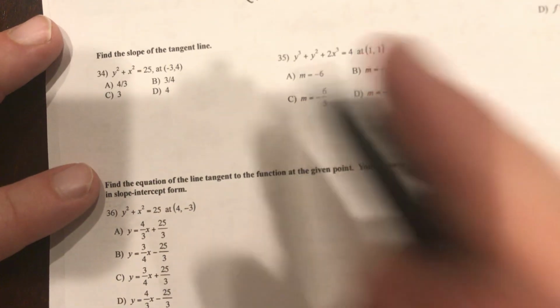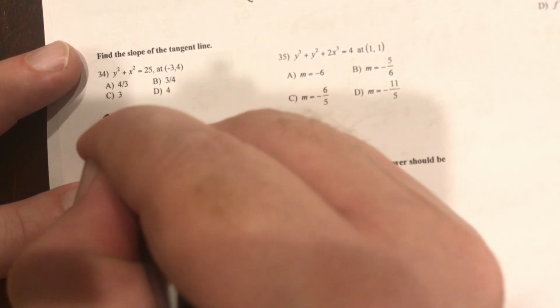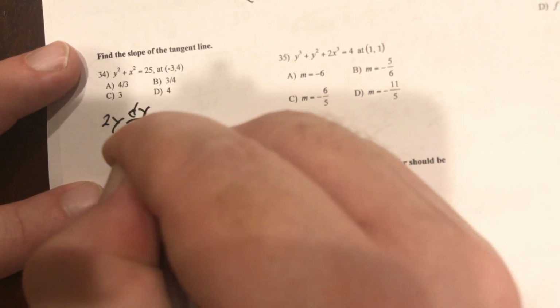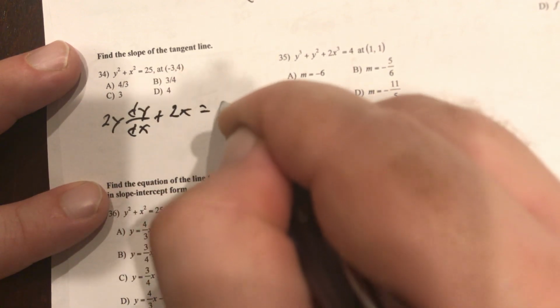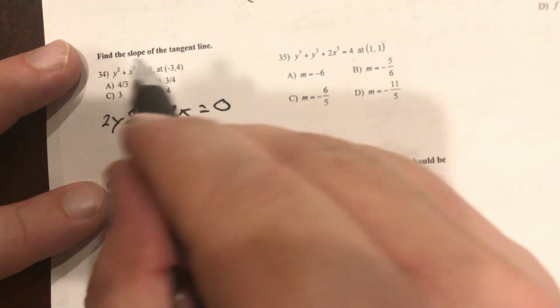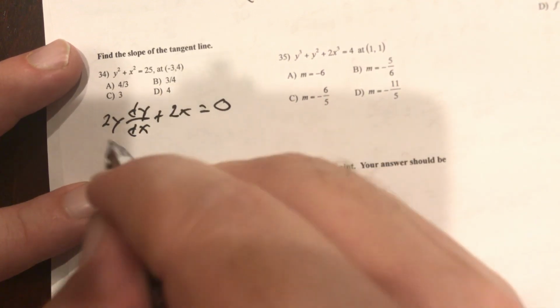Starting with 33, by the way, these are implicit. Y is part of the equation. All right, this is a circle graph. So y squared becomes 2y dy/dx. X squared becomes 2x. 25 becomes 0. We're going to find the slope of the tangent line. So all we're going to do is plug in for x and y.